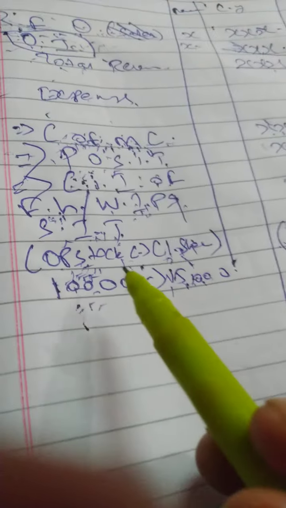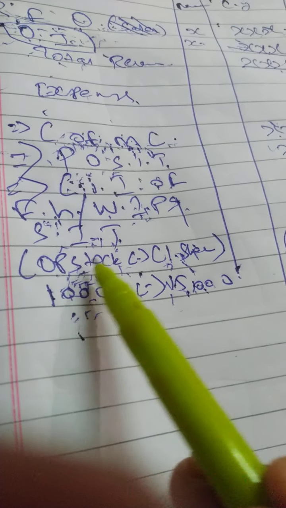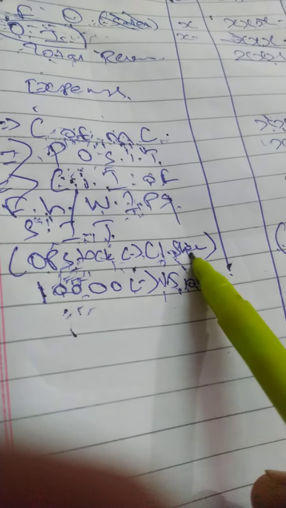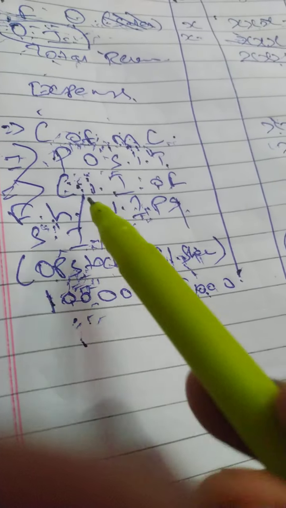For the time being, you just go through it: change in inventory means opening stock minus closing stock. It is always opening stock minus closing stock. Whatever the figures coming, accordingly we have to write it. Okay? I will explain this while solving the problem, I will explain how to do this.